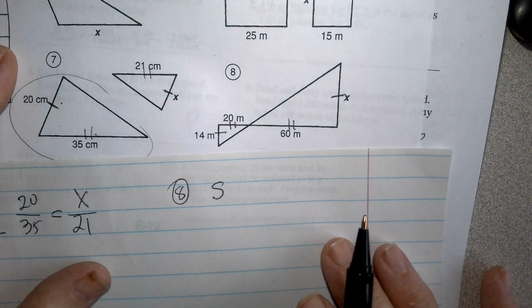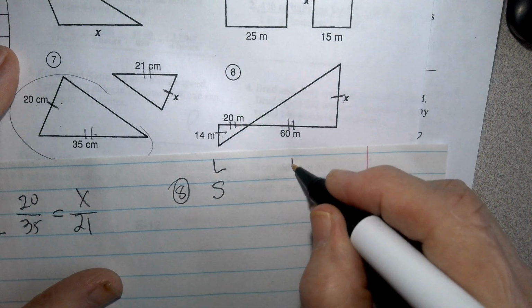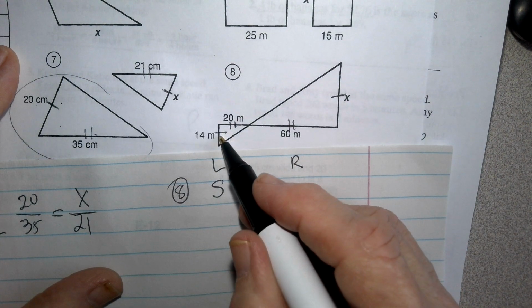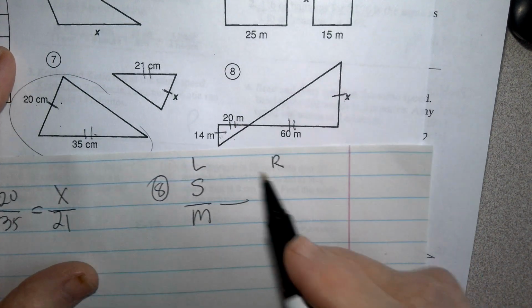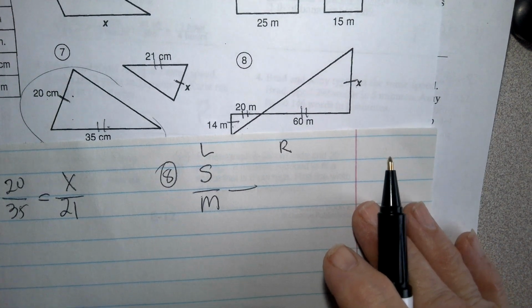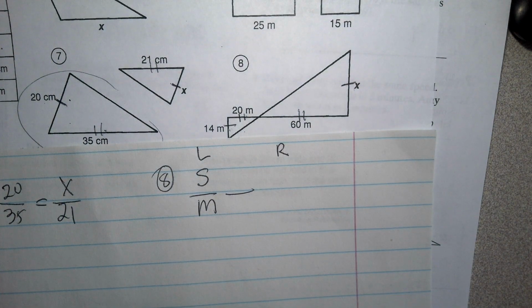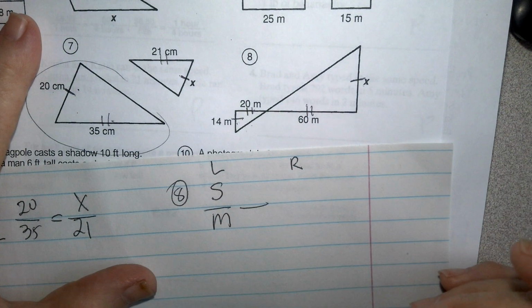So you're going to set it up. You've got your left triangle. You've got your right triangle, and we've got the small and the middle sides. So on the left side, what's my small number? Yes, ma'am. What if you do the same thing with the bottom? You can't, because they're twisted. These are twisted. No, like the other one.